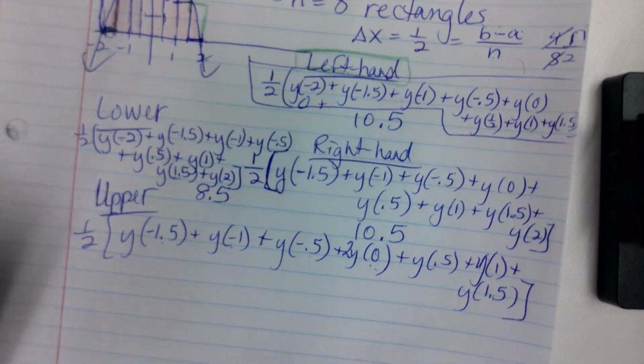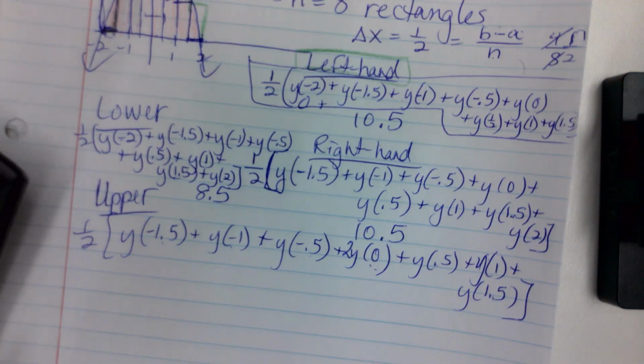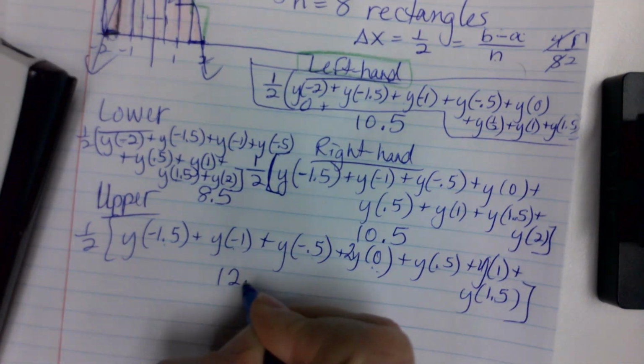Anybody know how to fix that? Oh, you took out 0. I'm seeing 12.5.